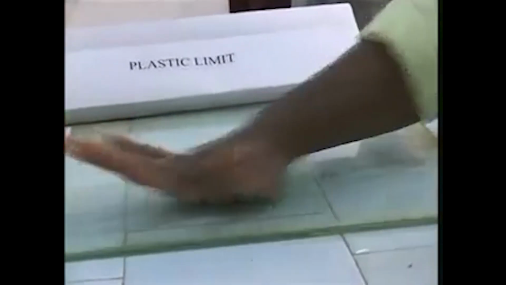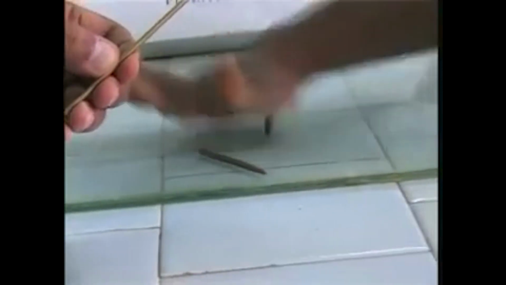And you can see that as the thread becomes finer and finer, it will have a greater likelihood of cracking. So here we have got a thread which is probably about twice as thick as the standard 3 mm diameter piece of wire here.